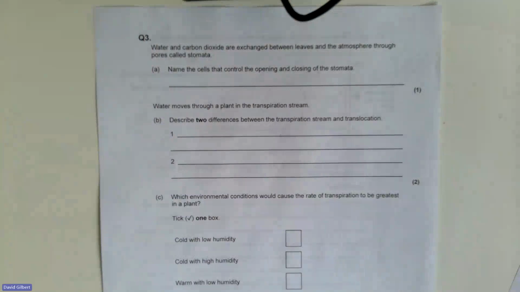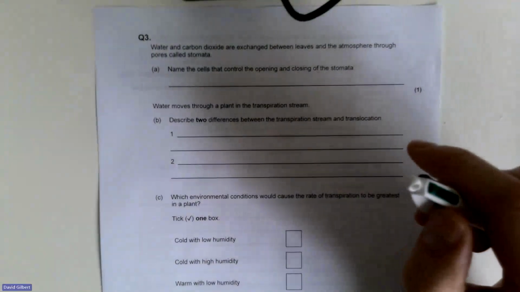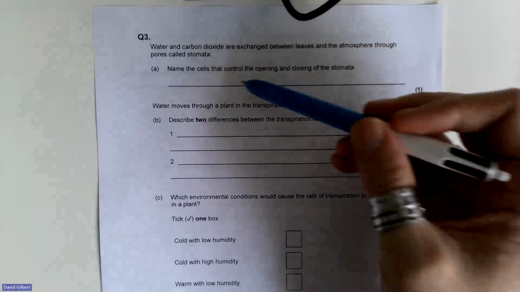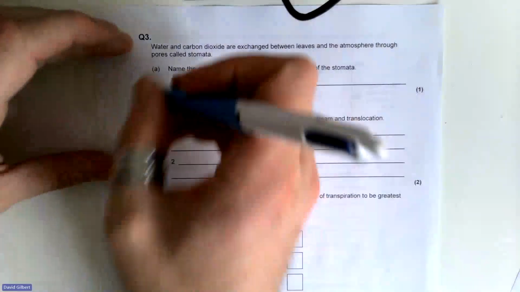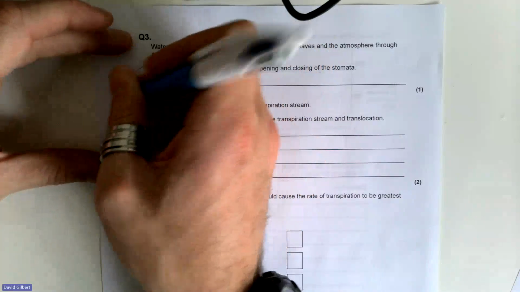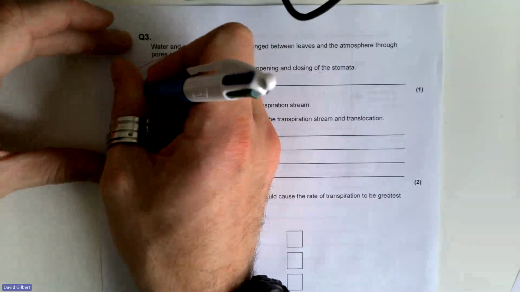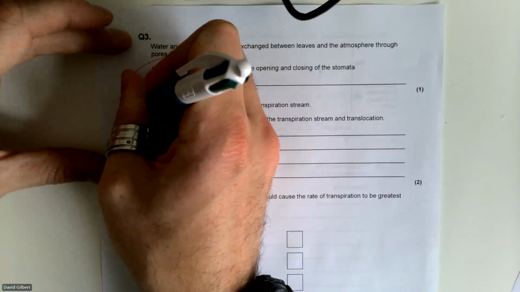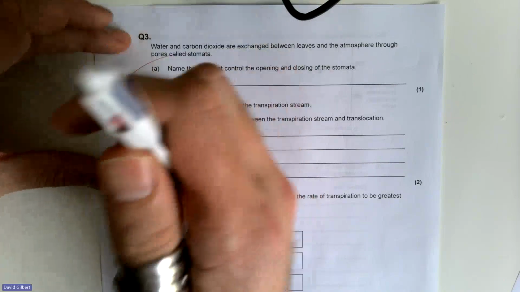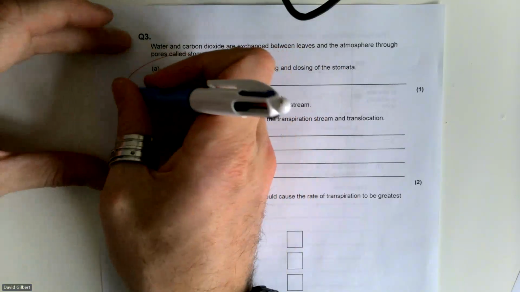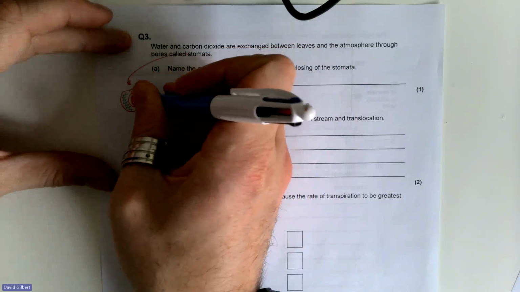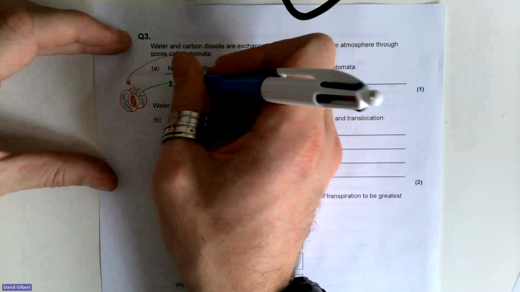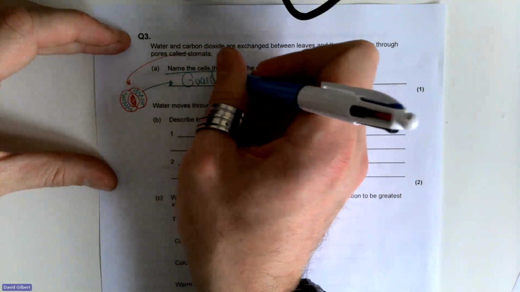Water and carbon dioxide are exchanged between the leaves and the atmosphere through pores called the stomata. Name the cells that control the opening and closing of the stomata. If you remember those diagrams of the stomata, you've got that gap, that hole, but you've got cells around it. And these cells get larger and smaller depending on the amount of water they've got in them. We're just looking for the name. The name, if you remember, is guard cells.